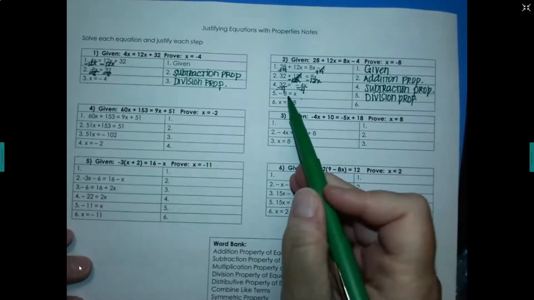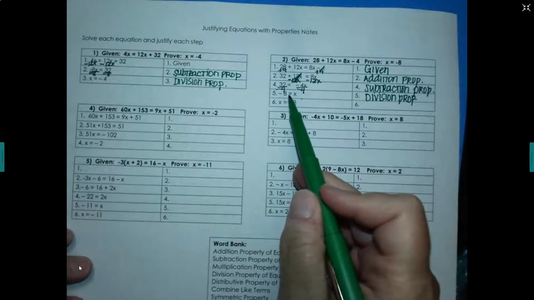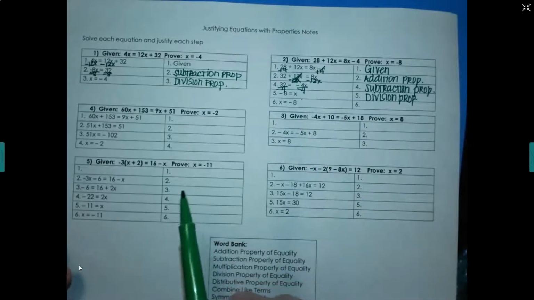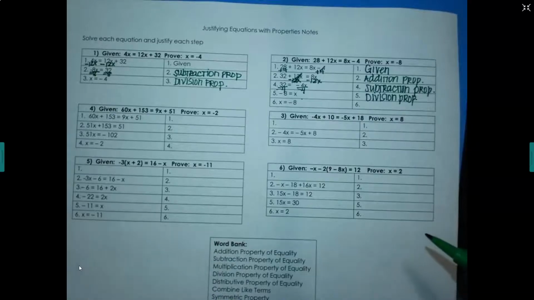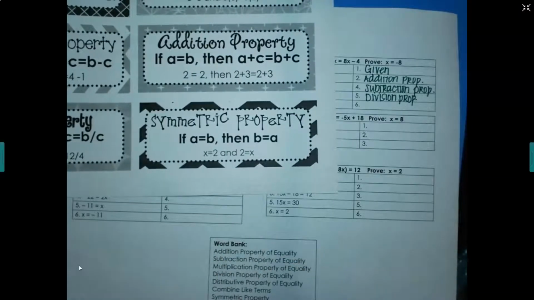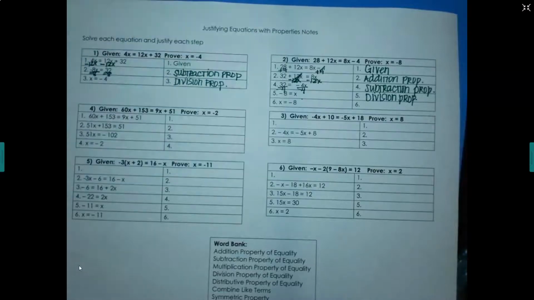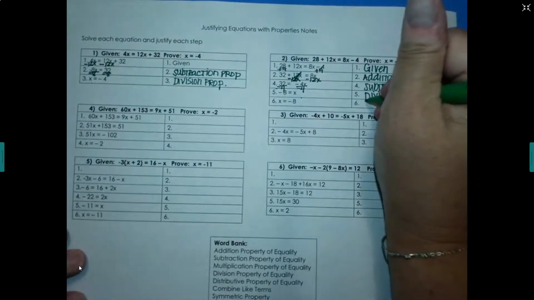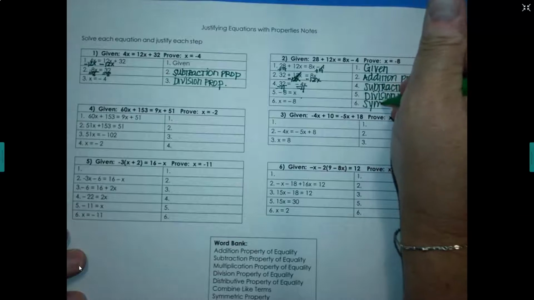All right, and then our final step, it said negative 8 equals x, and the next line it says x equals negative 8. That is our symmetric property. Remember when it said you can just change the order as long as you don't change anything else. So we're going to call this our symmetric property.